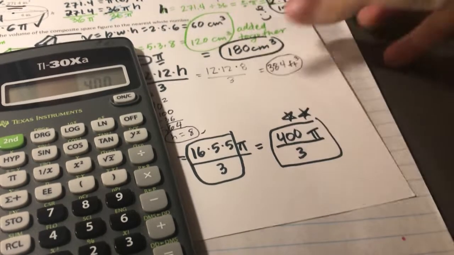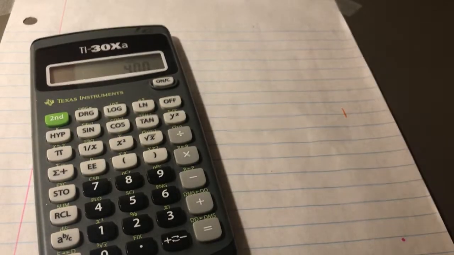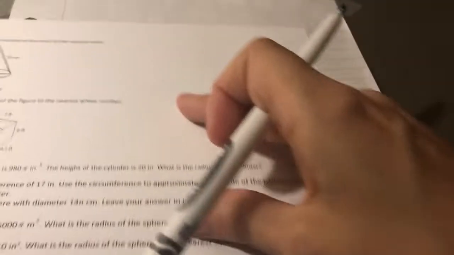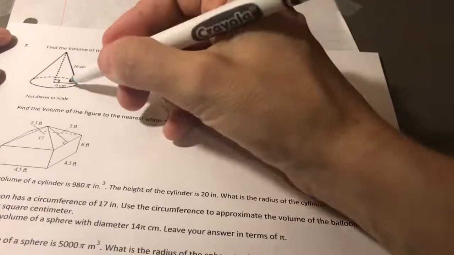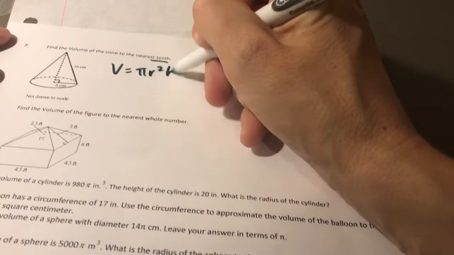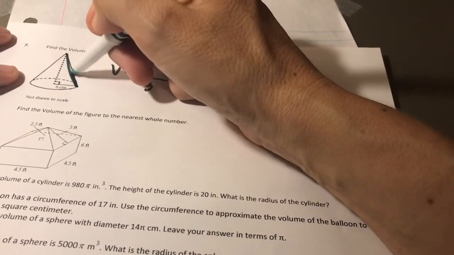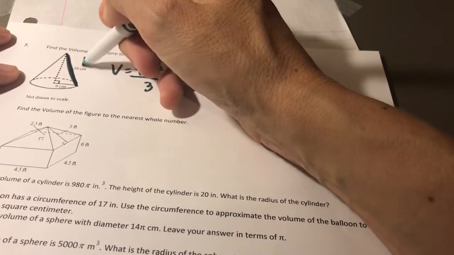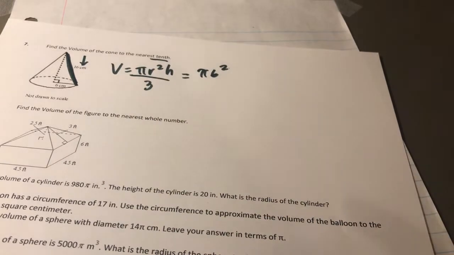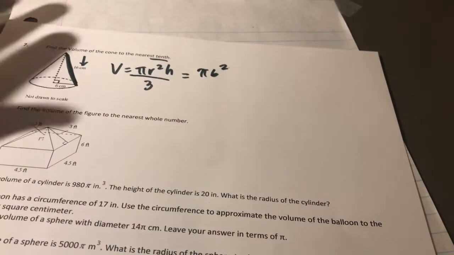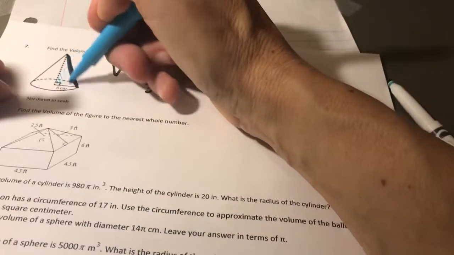Now let's press on. On the back here, I have this question. Volume of the cone to the nearest tenth. Okay. So the volume of a cone, pi r squared h divided by 3. The radius is 6. Ooh. Looks like the slant height is 16. So there's not one this hard on the test, but this is a really good practice. It says, once again, that this is a right triangle.